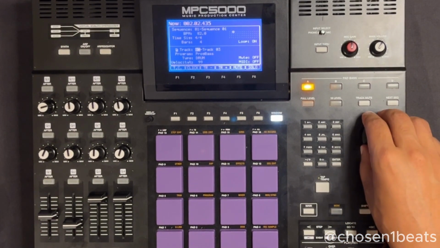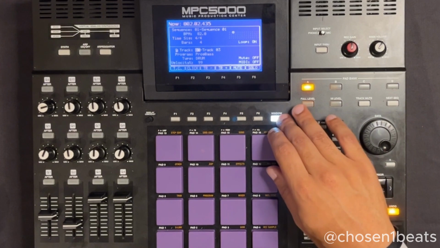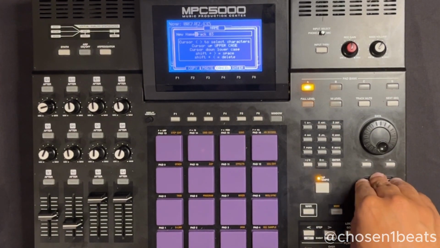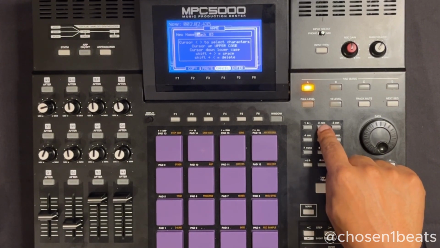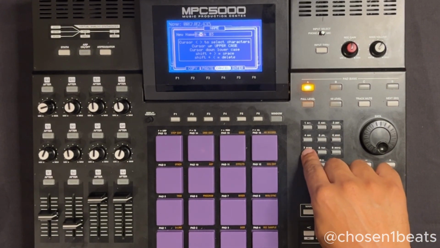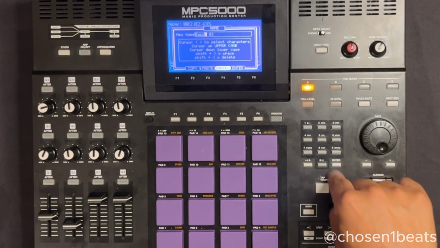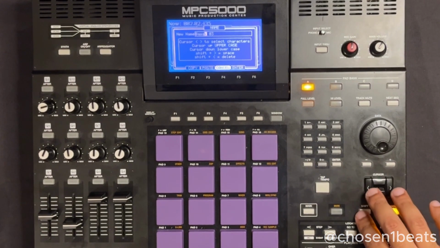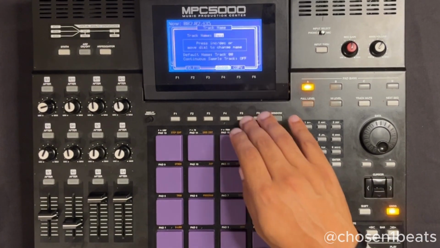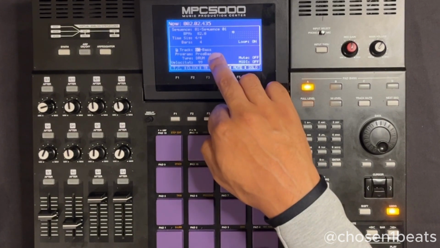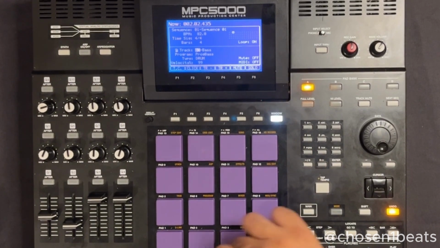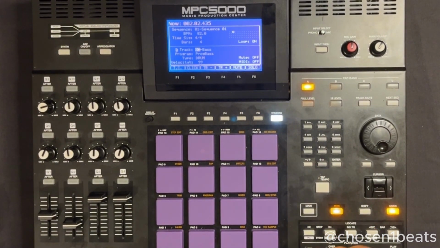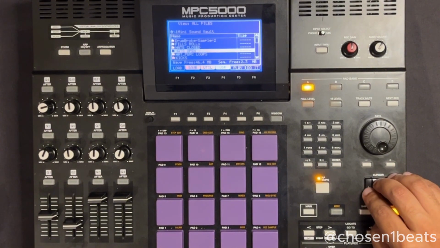And we can actually just name it track bass as well, since we're already in here. All right, so we got track is bass, program is bass, but there's no bass. We gotta browse, we gotta load, we gotta go into disk and load in a bass.